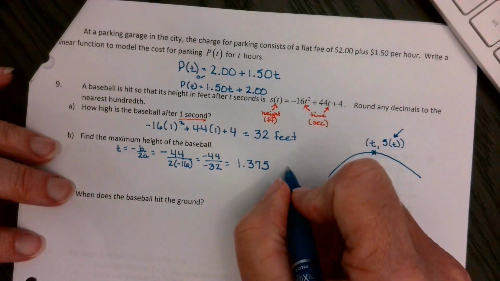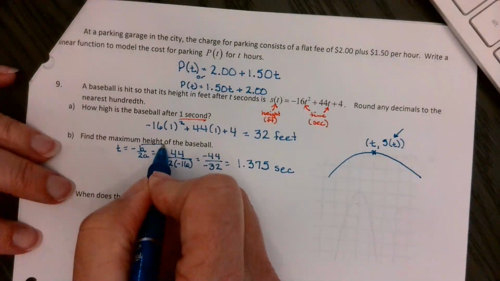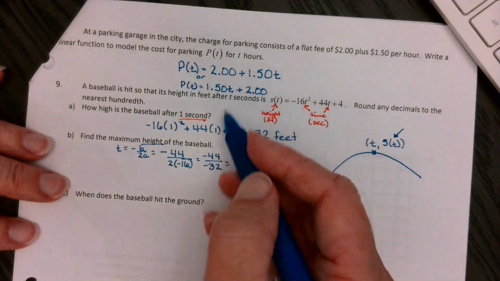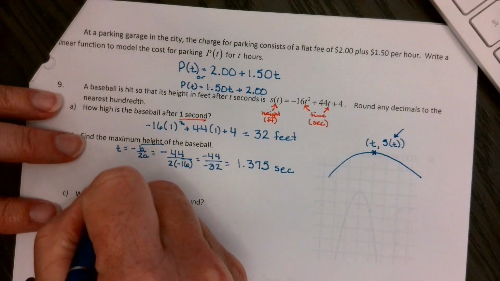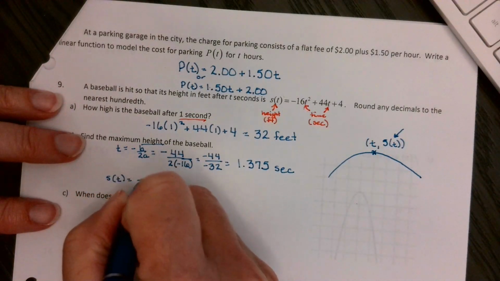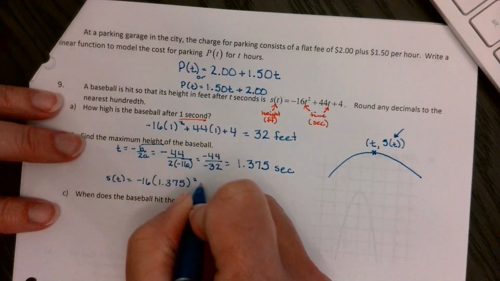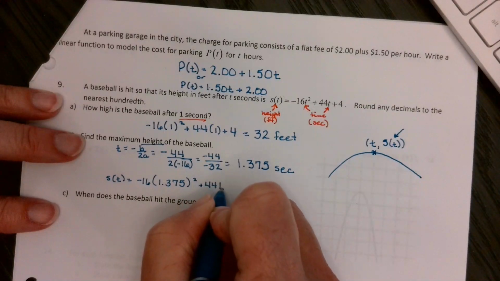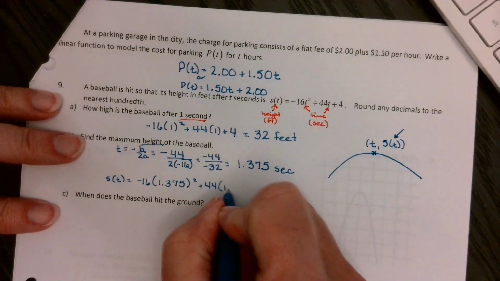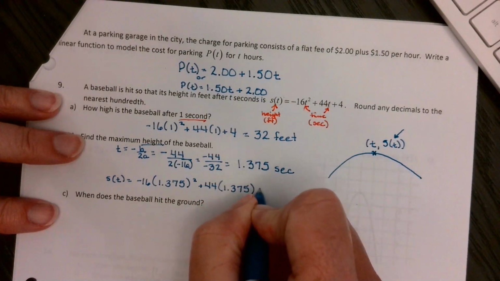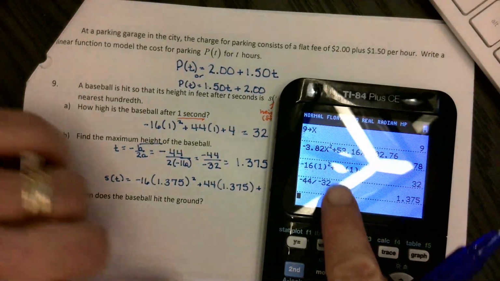That is our first value. That is our seconds. But it says height. So what we have to do is take this and plug it into our equation. So you're going to say your s of t, or your y, I don't care, that's fine, negative 16 times 1.375 squared plus 44t, whoops, we're replacing our t with 1.375 plus 4.